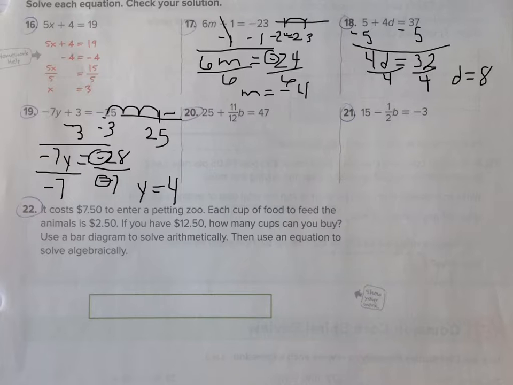Now on to 20 and 21. It looks like we have a little bit of fractions to deal with, but I know you all can do that. And so we want to take negative 25 from both sides, so that we get 11/12 b by itself, since that cancels and that gets it to 0. And 47 minus 25, that is going to get you 22.